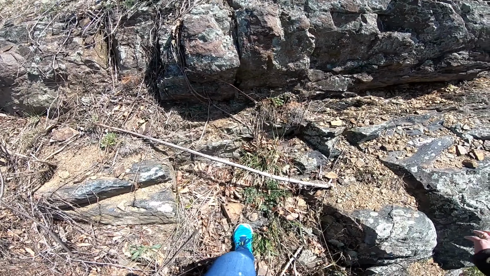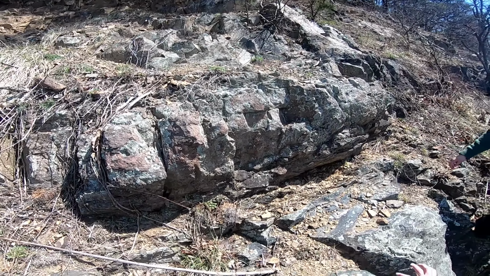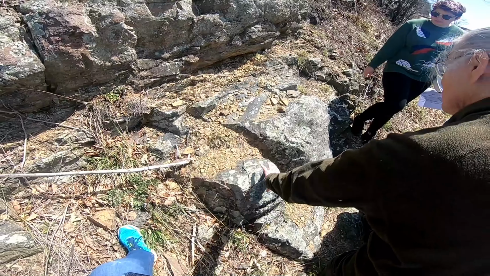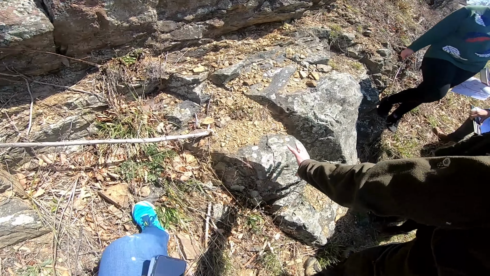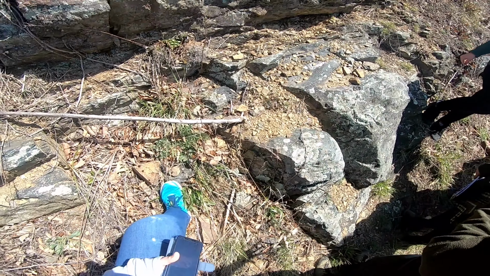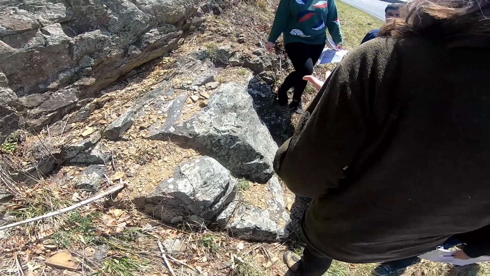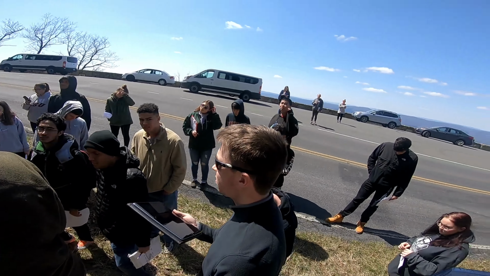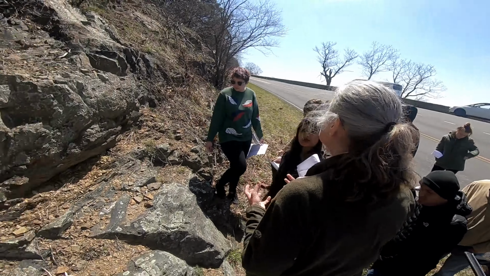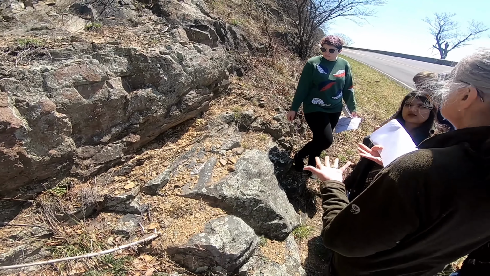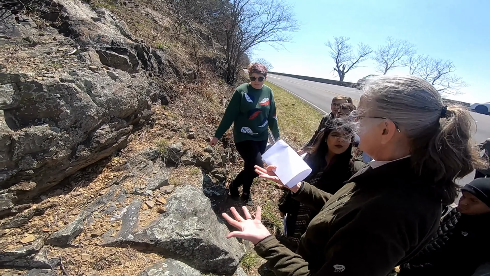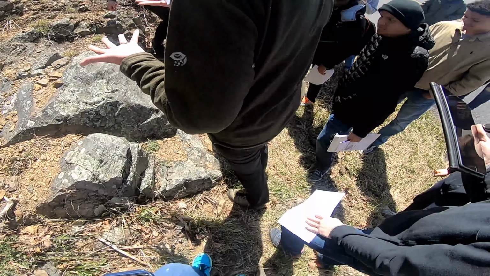There's a location over there where we could see bubbles, vesicles, that are at the top of the lava flow. So that would tell you that's where the air rose toward the surface and got trapped in that basalt lava as it was cooling. All right, so that's another indicator. When you find vesicles, you know that you're towards the surface of that lava flow.